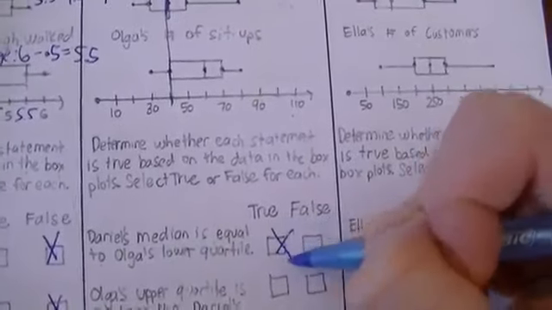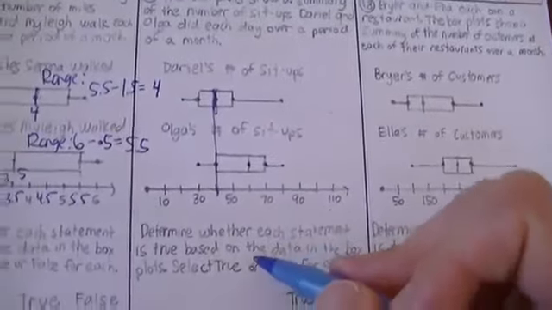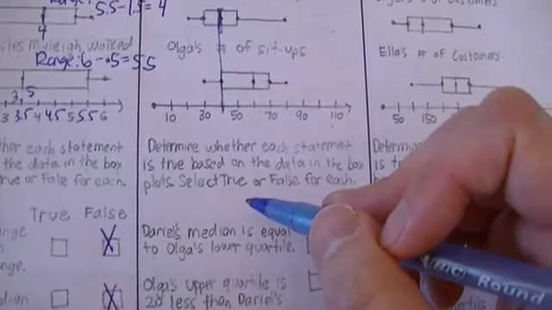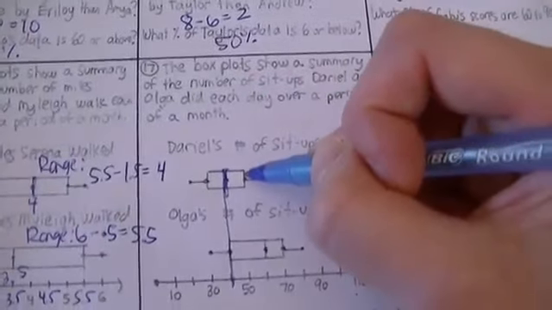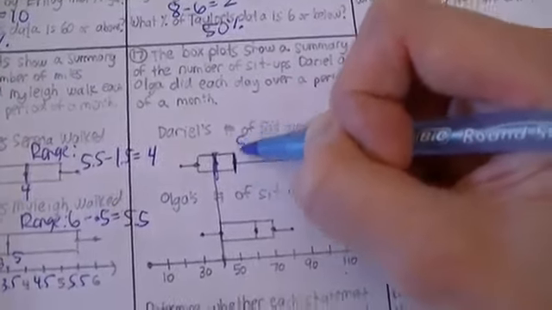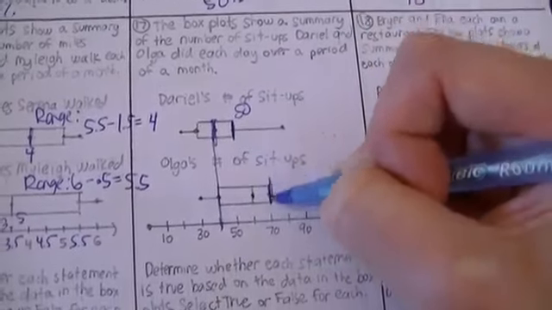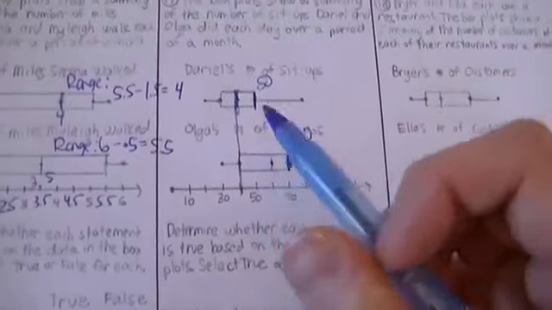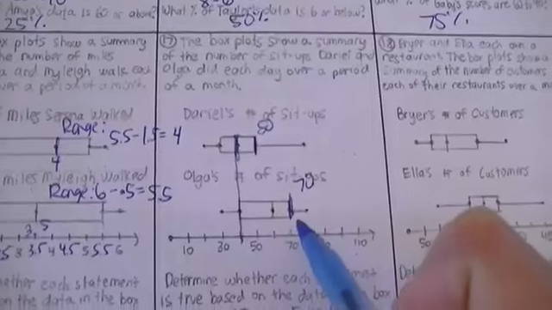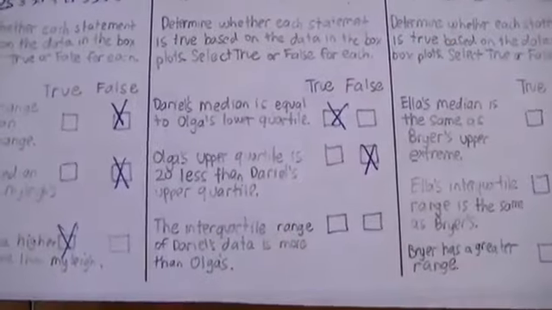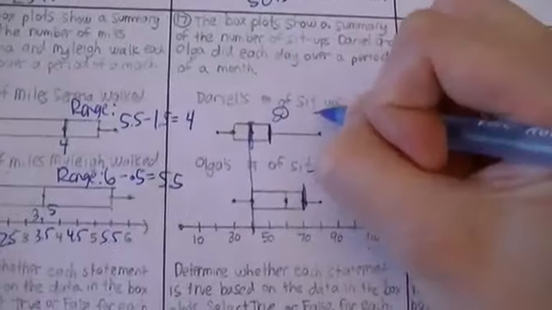That's true. Okay, Olga's upper quartile is 20 less than Dariel's upper quartile. So here's upper quartile. Dariel's is 50. Olga's is 70. Nope, it's the other way around, so this is false. Okay, interquartile range. We got to find that out.